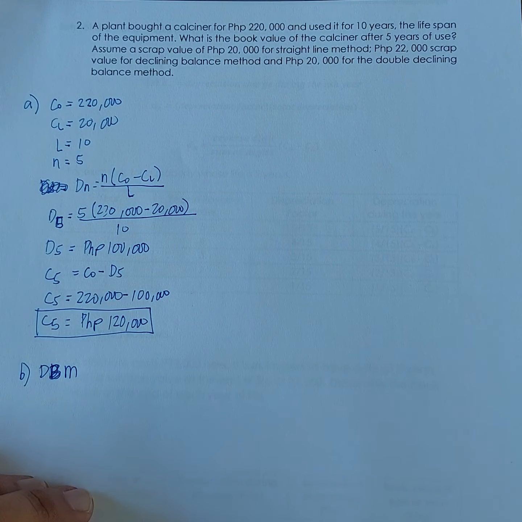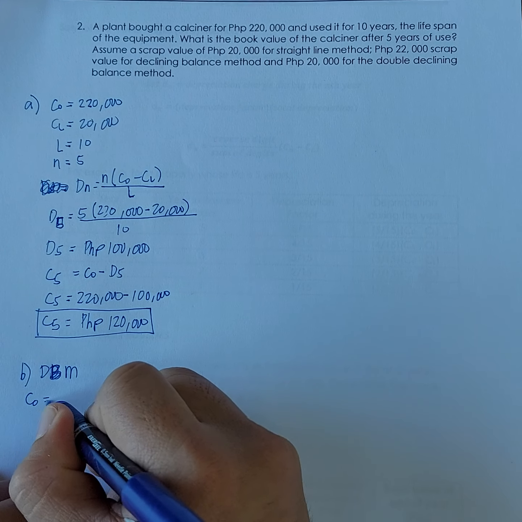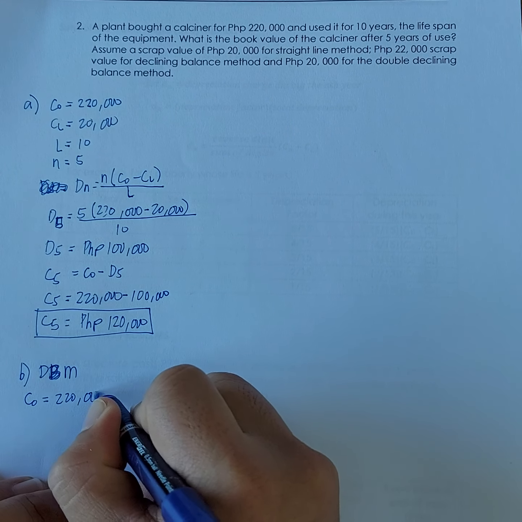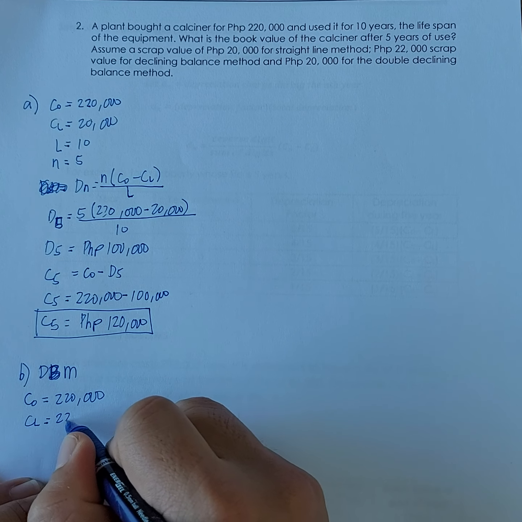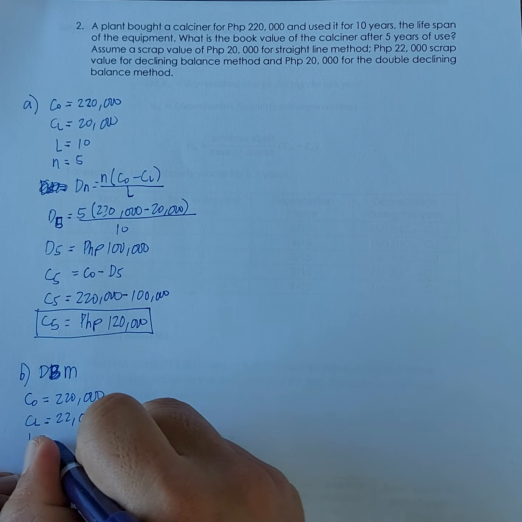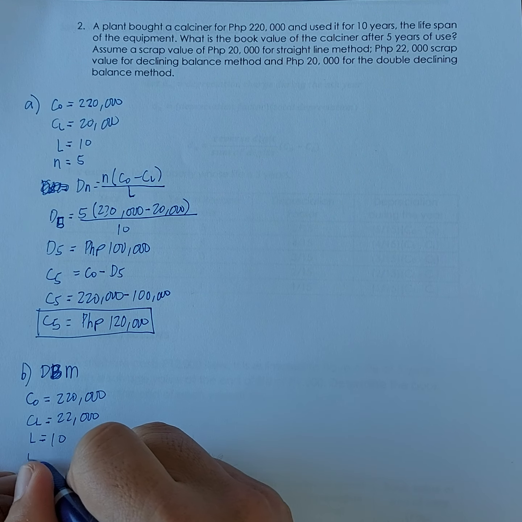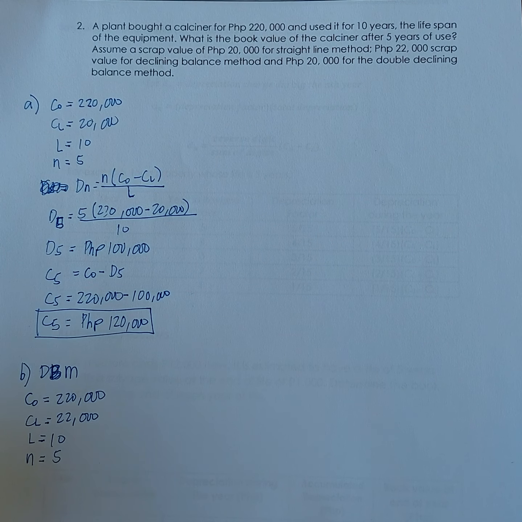So CO is still the same, that's 220,000. CL would be different, that is 22,000. And L is 10 years. N is 5 years.